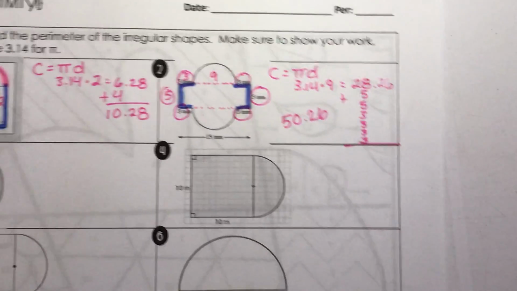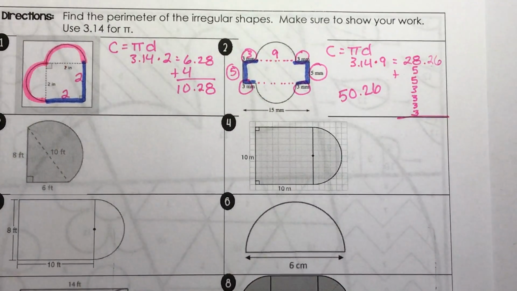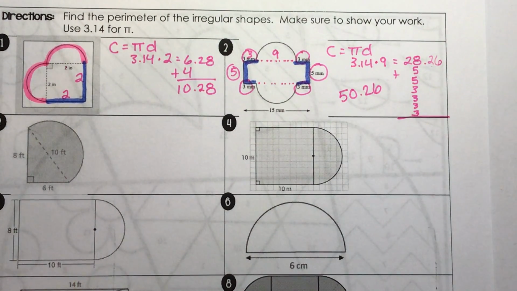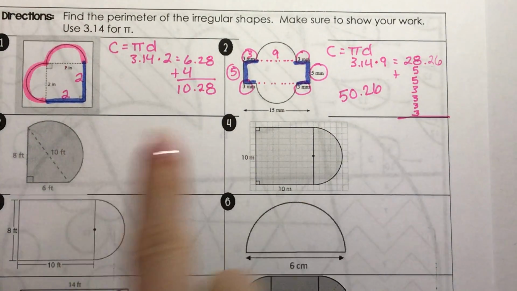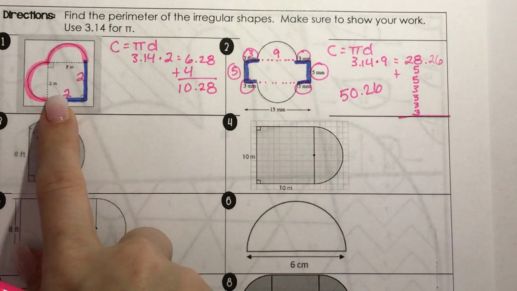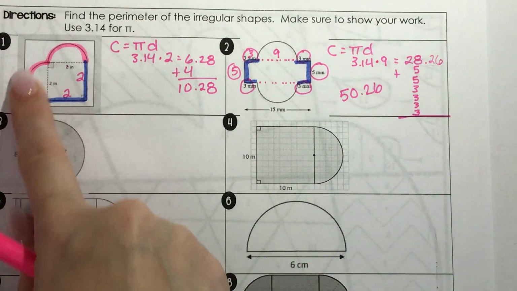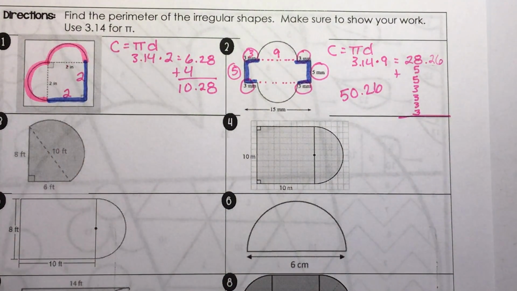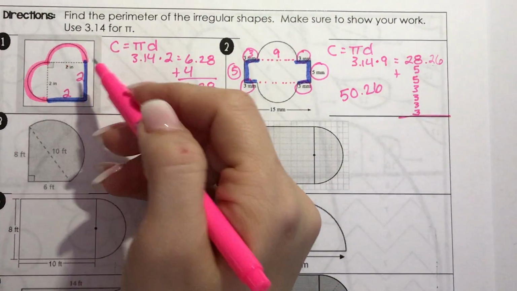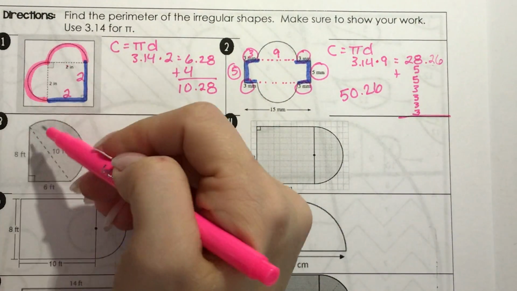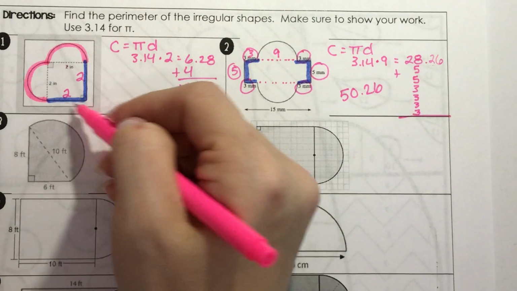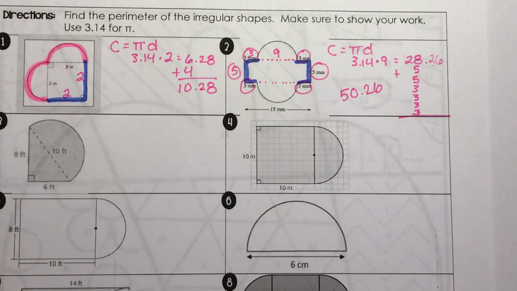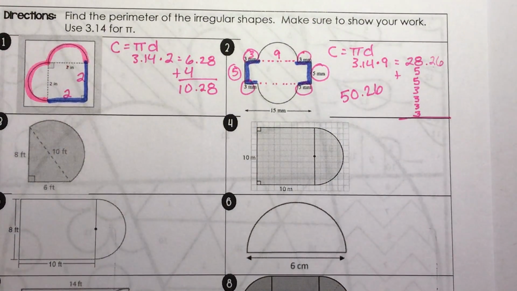All right, so you tell me, what do we always start with when we're doing this? Isaac? The circle part, right? So if it's going to help you to color or darken, whatever, the circle part of it, that kind of helps you see what is left, and that is what you add to it after you find the circle pie part. Does that make sense? Yes.